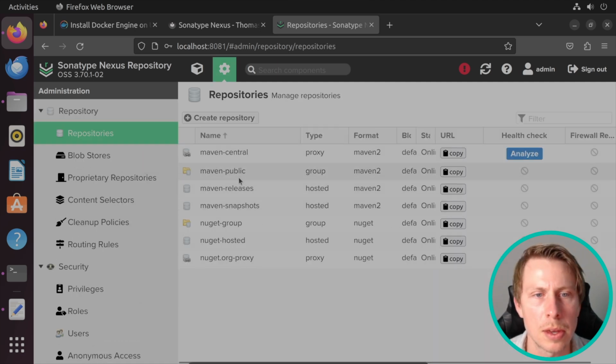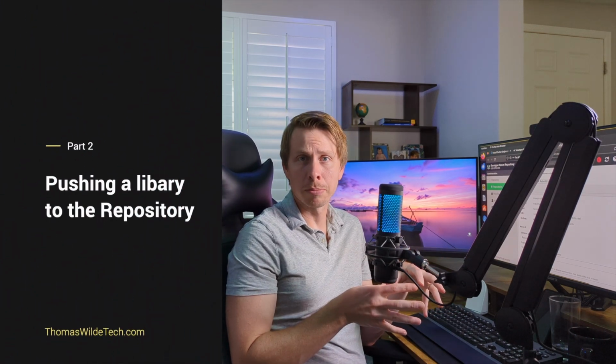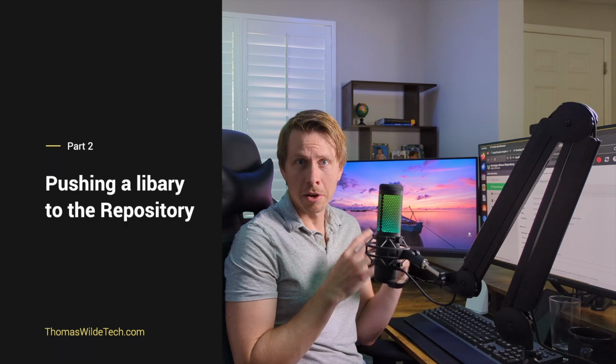And it looks like we already have Maven configured for us. So we have our own hosted Maven releases and snapshots. So what I'm going to do now is have just a simple demo Java library on my local computer that I'm going to publish to this Maven repository that's running on Nexus Sonatype on my server, which is really just in a virtual machine running on my computer.